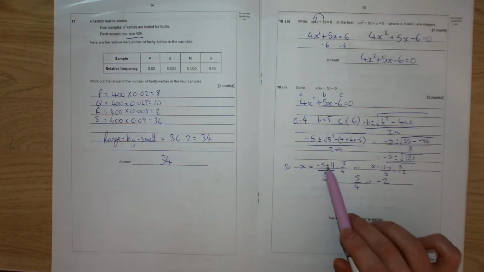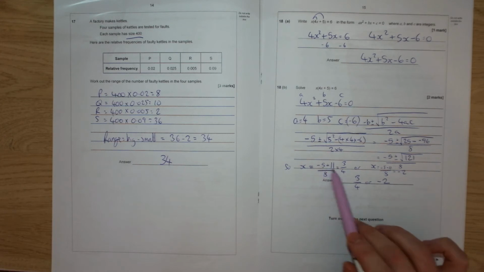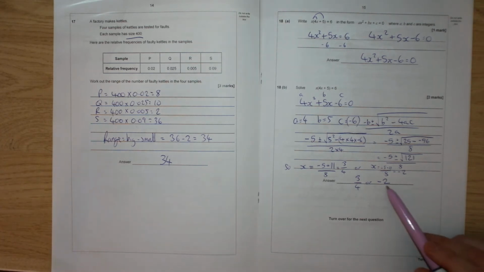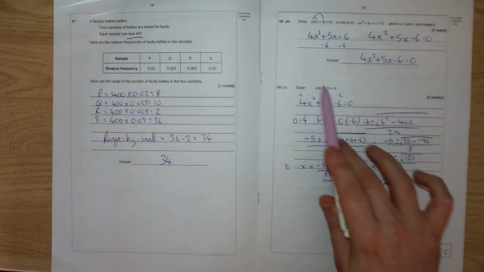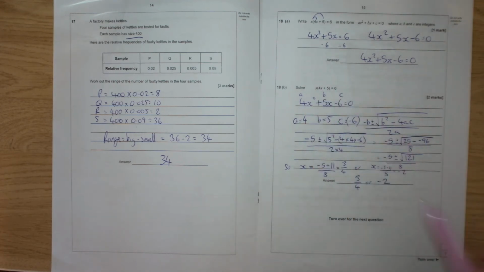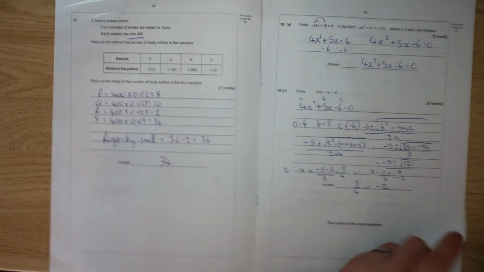So if it's add, it's going to be minus 5 add 11, so that's 6 over 8, which is 3/4. Or minus 5 minus 11, which is minus 16. Minus 16 divided by 8 is minus 2. You can double check if you want that these answers work. So if we substitute in x for minus 2 or x for 3/4, both of them would give me an answer there of 6.